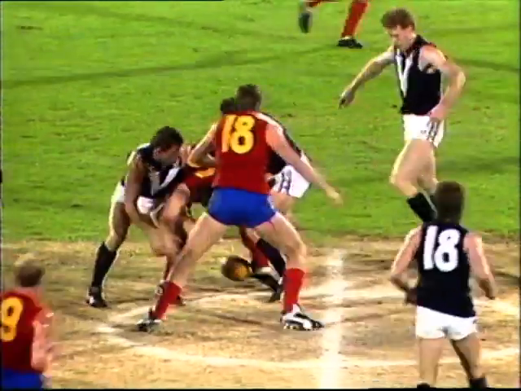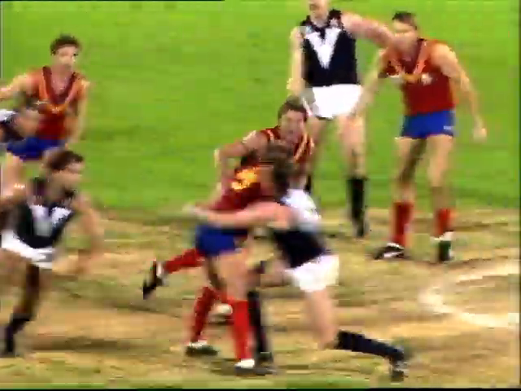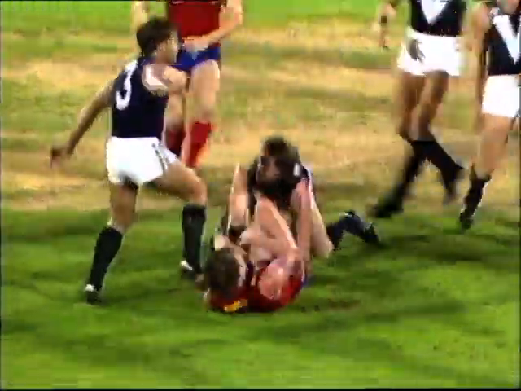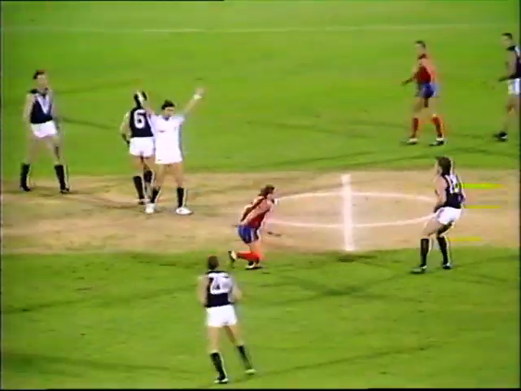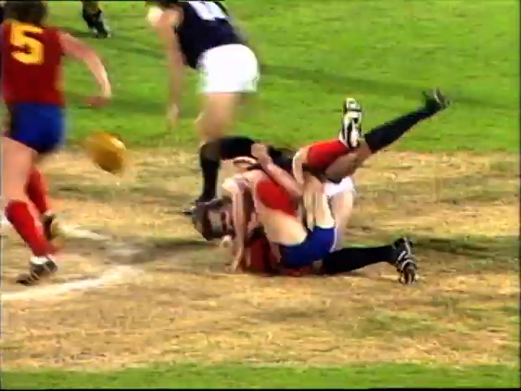Redden against Walsh. Nailey can't get out. Goes after the ball again. Bradley under pressure there from Yates. And the umpire said holding the ball. The free kick going to Victoria through Yates. Umpire said play on, tackle from behind.